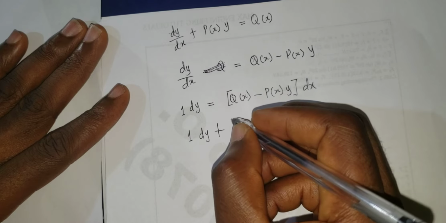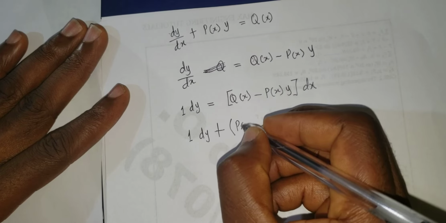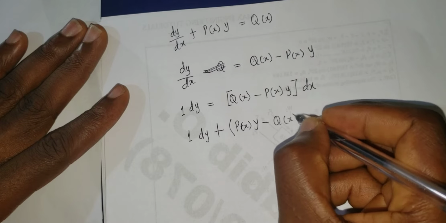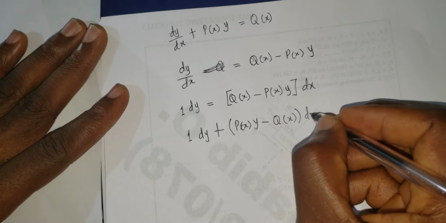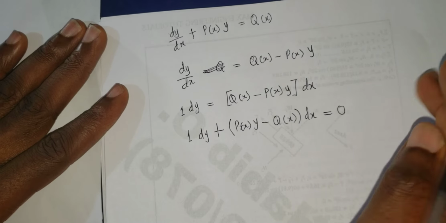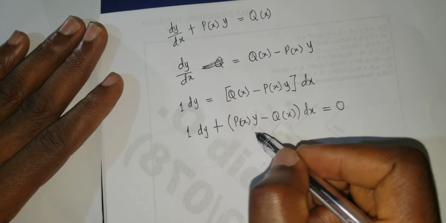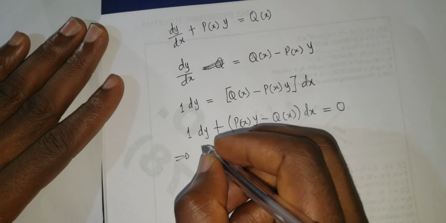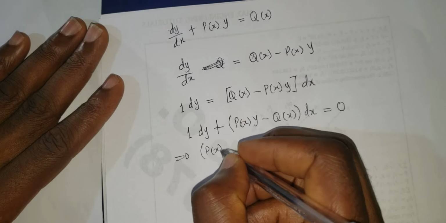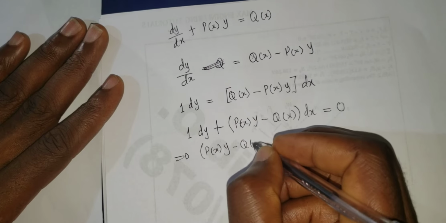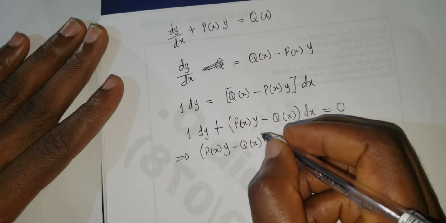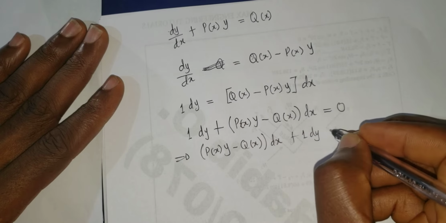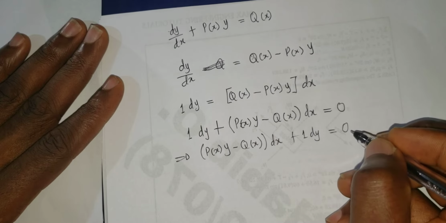When I move it here, it will now be p of x y minus q of x, then dx is equal to 0. So it is obvious that this is not exact. Why? Let me rearrange this to avoid confusion. Let's say this is p of x y minus q of x, everything dx plus 1 dy, putting 1 there to avoid confusion, equal to 0.